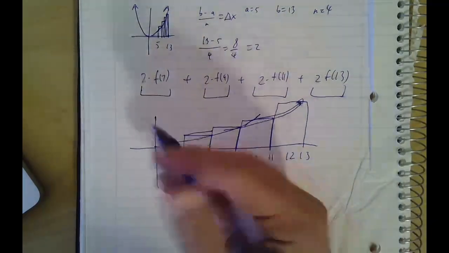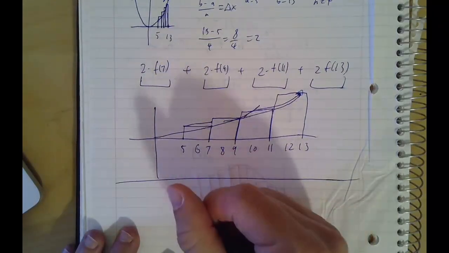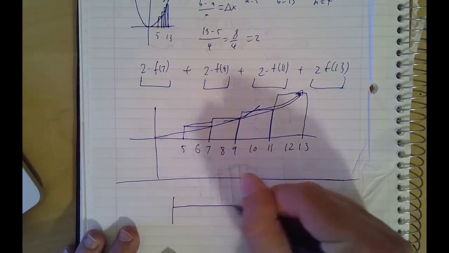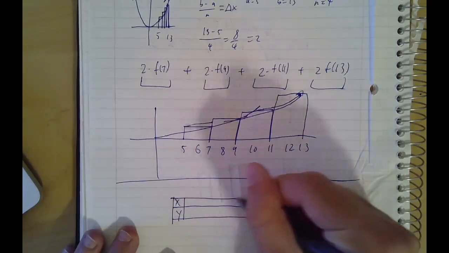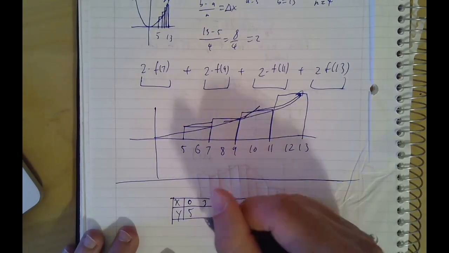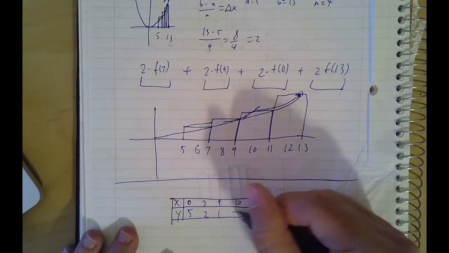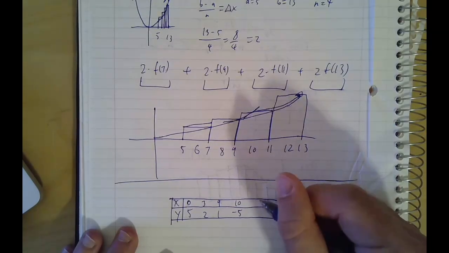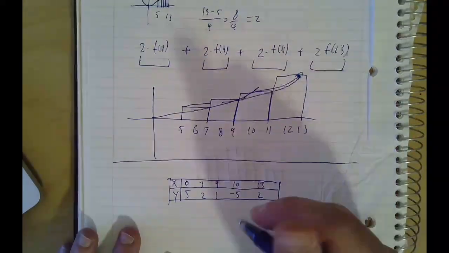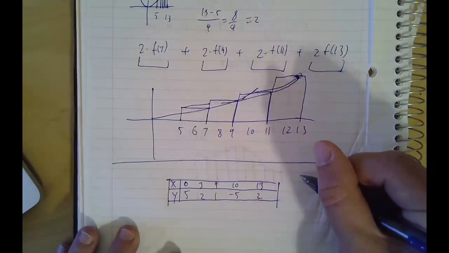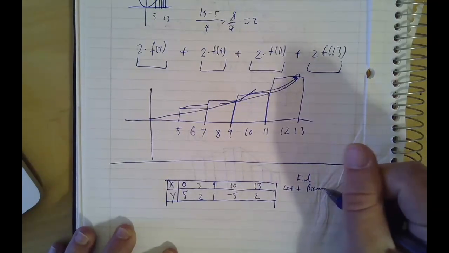One more I want to show you is a table. The way tables work, usually it's something like this, and it might say 0, 5, 3, 2, 9, 1, 10, -5, and then 13, 2. And it would say something like, find the left Riemann approximation.